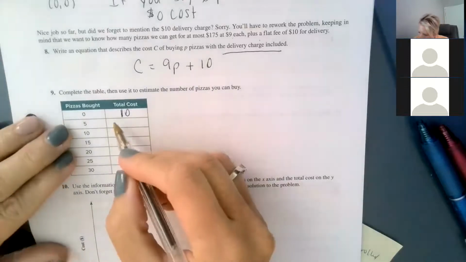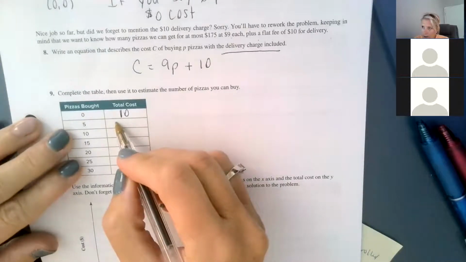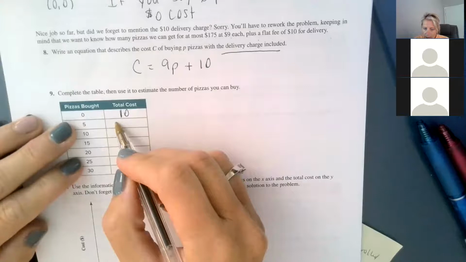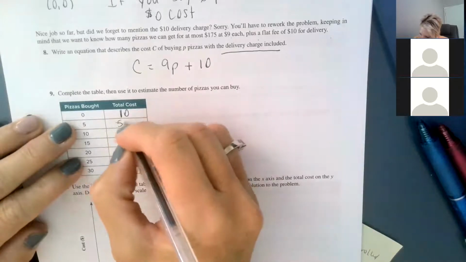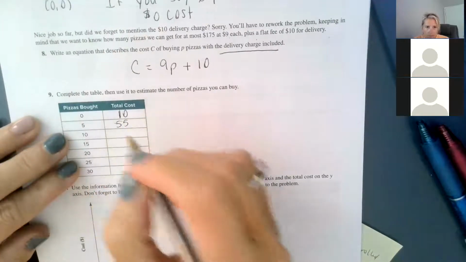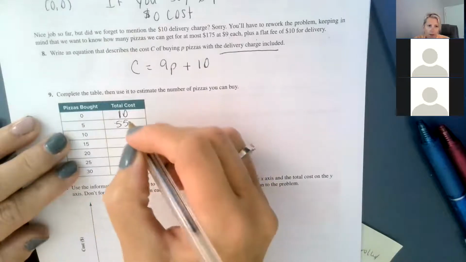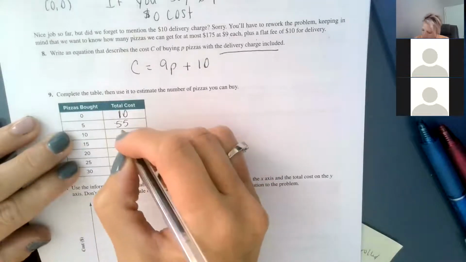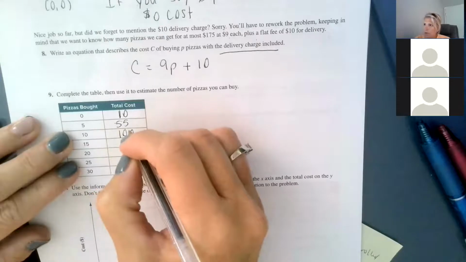So if we buy 5 pizzas, it was 45, but now it's 55 because of the delivery fee, right? And when we bought 10 pizzas, it was 90, but now it's 100 because of the delivery fee.